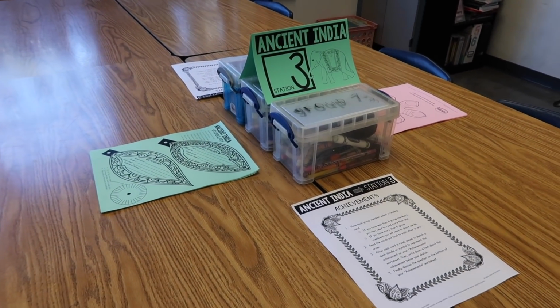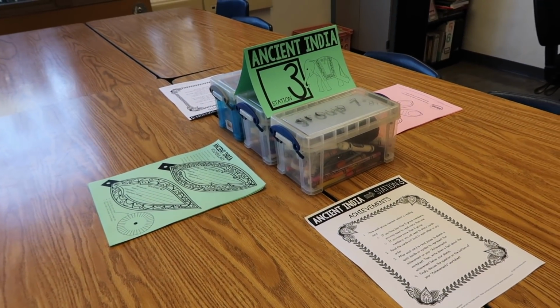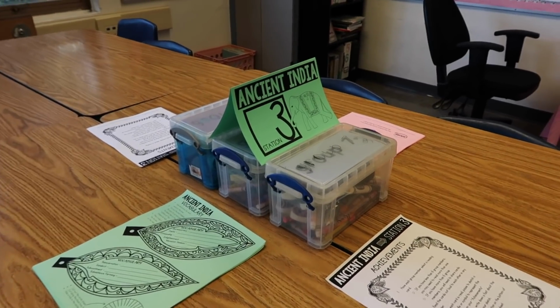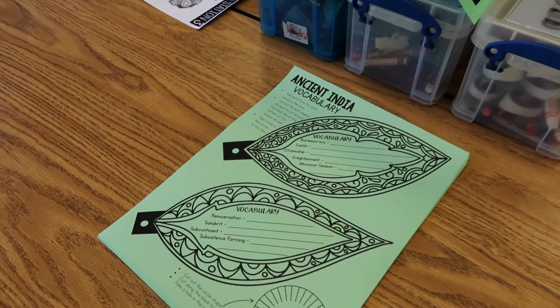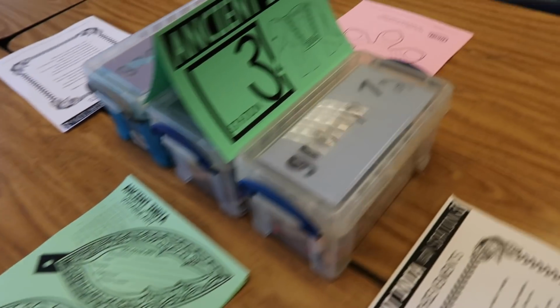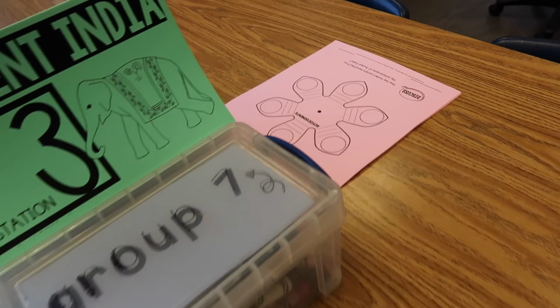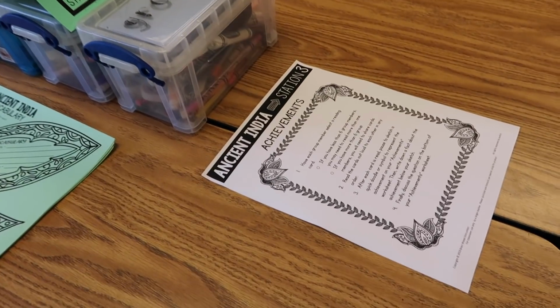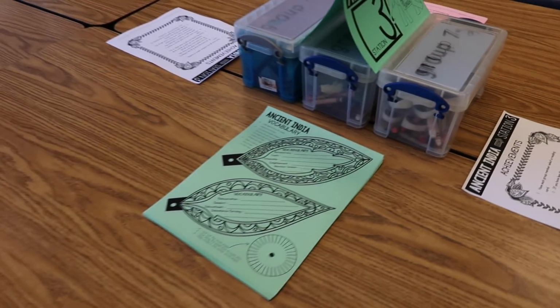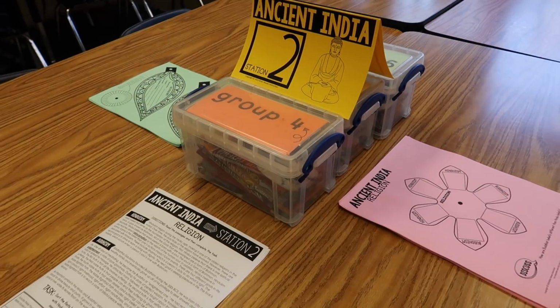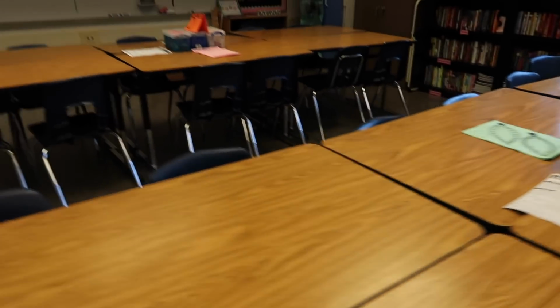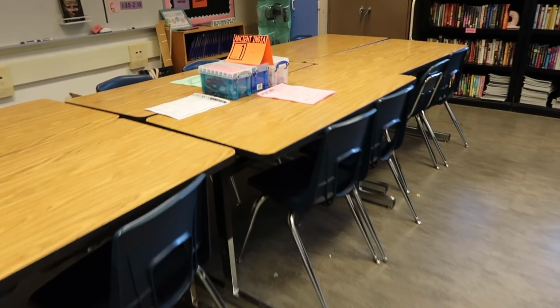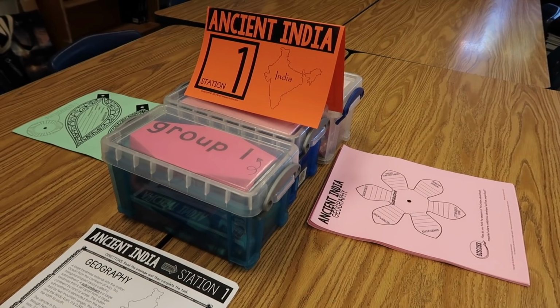We're gonna do 3 stations today, and we'll actually do the other 3 stations on Monday. This is from Brainwaves Instruction. I found it on Teachers Pay Teachers, but they're gonna be making these lotus flowers that have different layers of information on them. So this one is about the achievements of ancient India. This one is about religion, and then I have another one set up over here for geography.